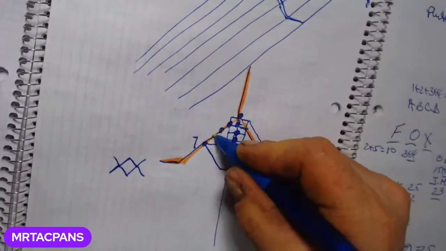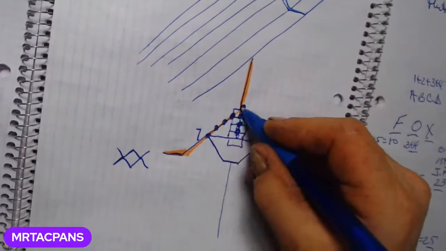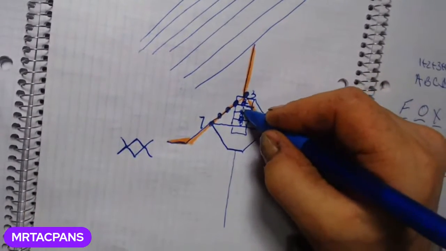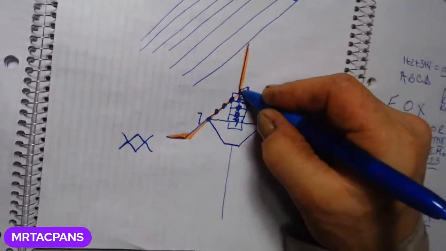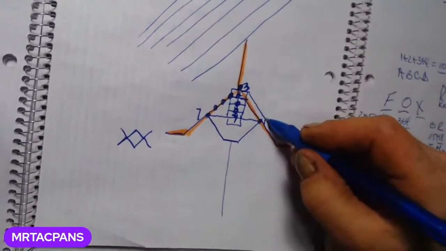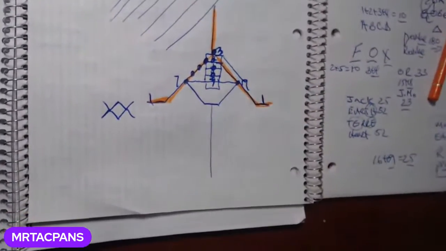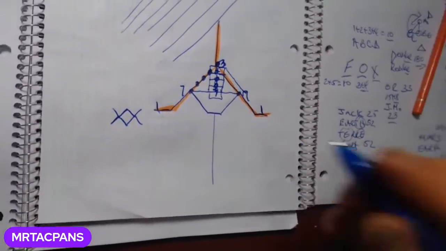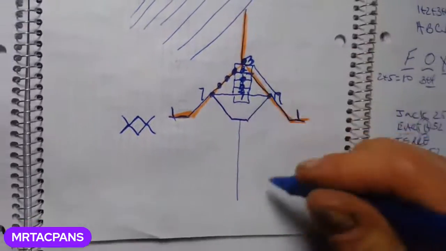3, 4, 5, no. 7, 6, 5, 4, 3. This is 3. 4, 5, 6, 7. Yeah, this is 3. The top of it is 3. It's 3, 7, then 1 to get down to the bottom. So that was the top of the chalice. You understand these 2 peaks and points? And then I go above and below.